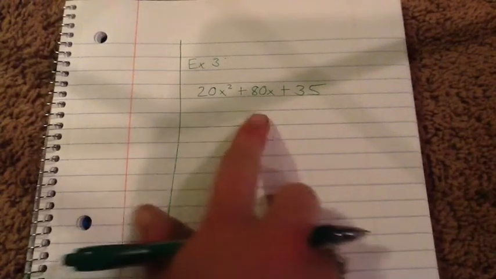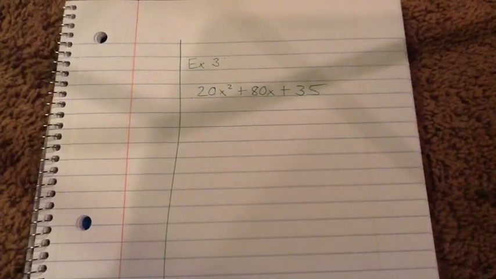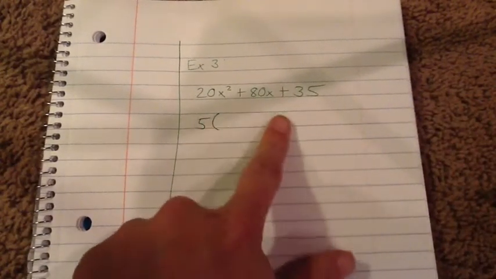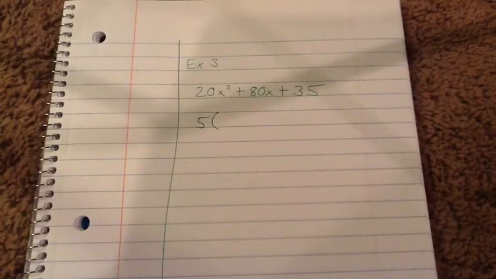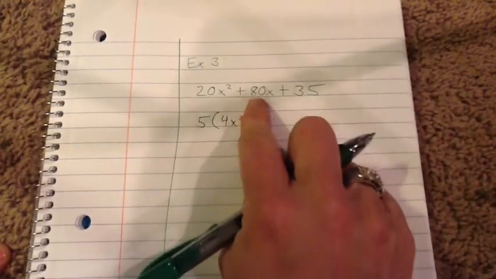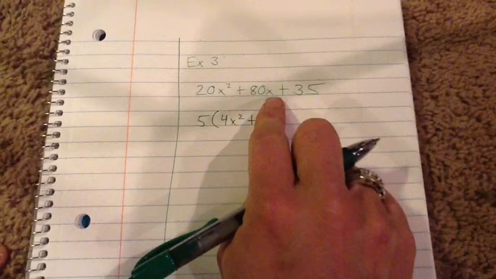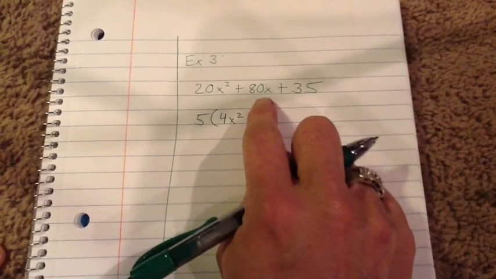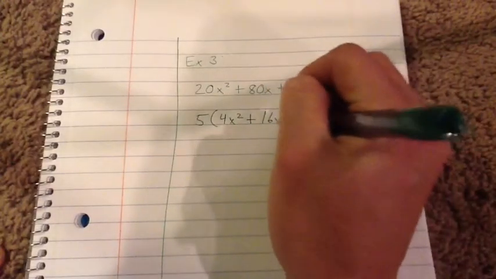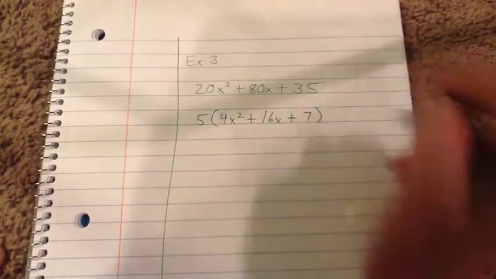In this case, if you look here, notice we have a greatest common factor of 5. So all you're going to do, exactly like you've already learned before, is pull that greatest common factor of 5 out. Don't lose the 5, because you need to be able to multiply it back in to get back to that expression. So divide each term by 5 and you get 4x squared plus, and you have to be really careful here because it's really easy to make simple mistakes, 16x plus 7.